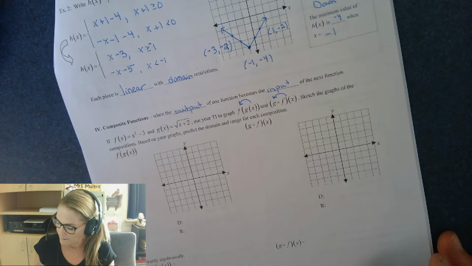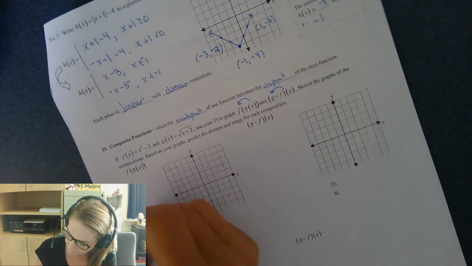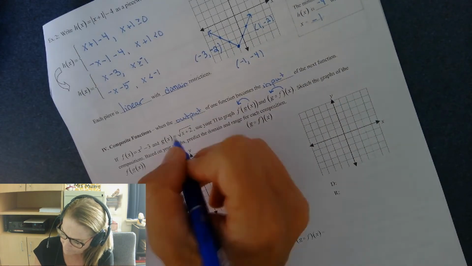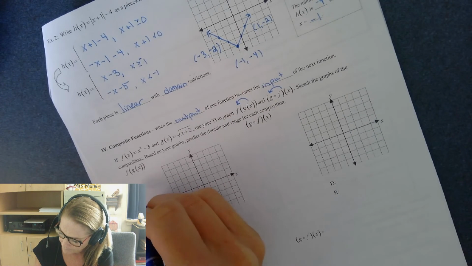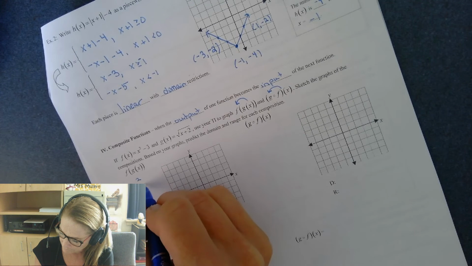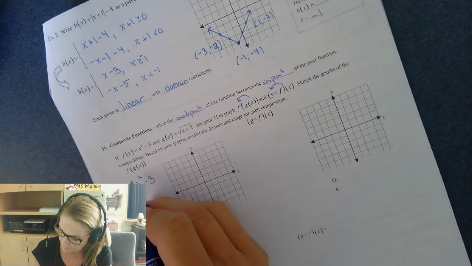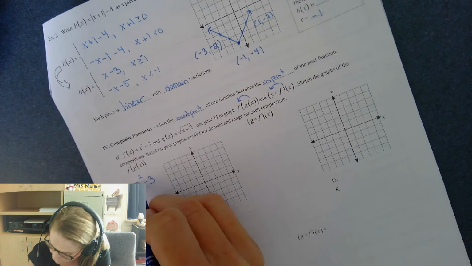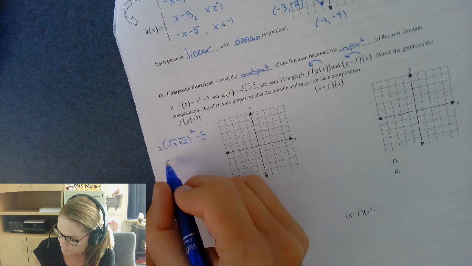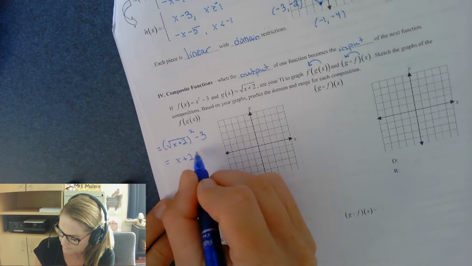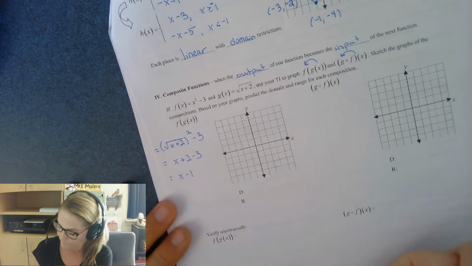So sketch the graphs of the compositions. Based on your graphs, predict the domain and range for each composition. All right, so let's do f of g of x. I'm going to take f and plug g into it. So here goes g into f right here. This is a square of a square root, so this is just x plus 2 minus 3. So this is simply x minus 1, okay?